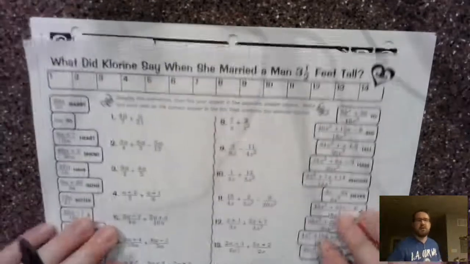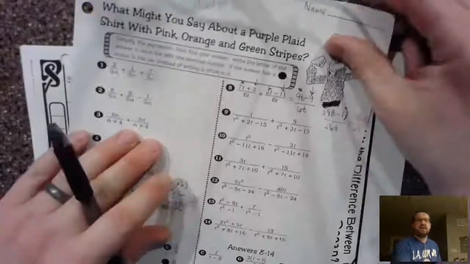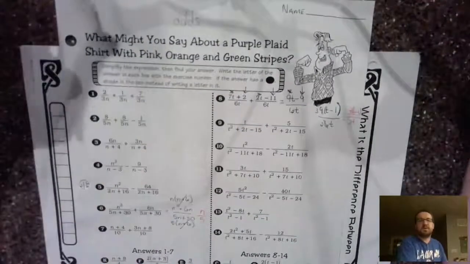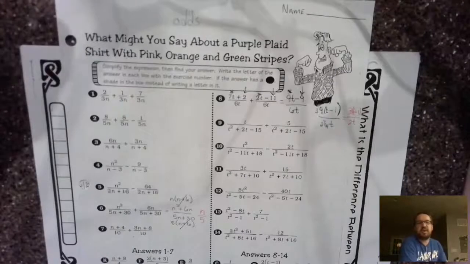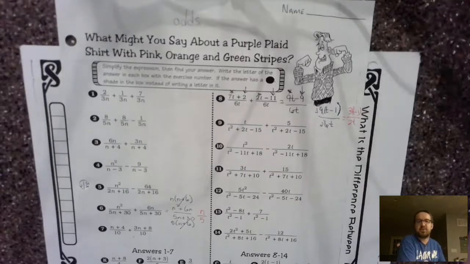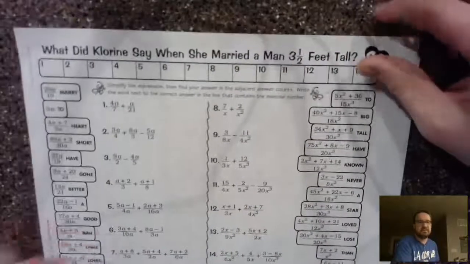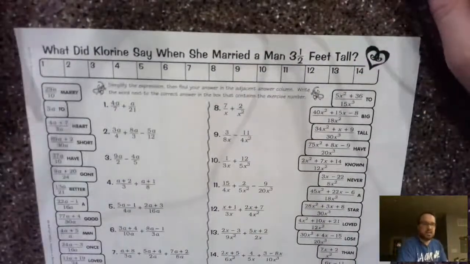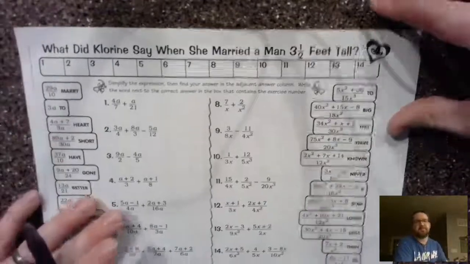Before we get to that, as always, I wanted to at least check in with you about the previous worksheet. The previous one was: what might you say about a purple plaid shirt with pink, orange, and green stripes? I know you were not assigned all the questions, but the answer is it isn't a clash by itself. So if you fill out the worksheet, that's the answer to it. Really not a big deal whether you did it or not, but there it is.